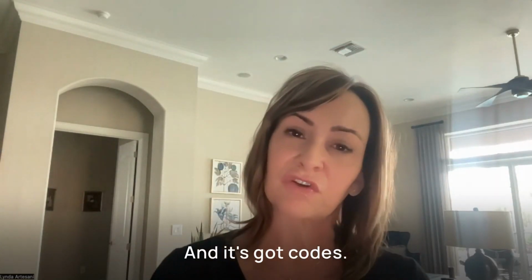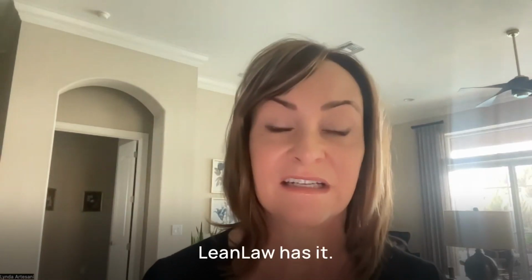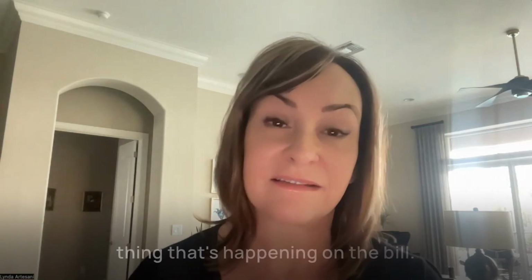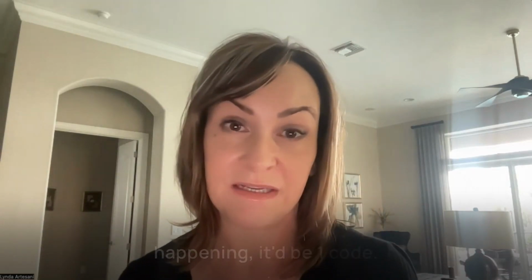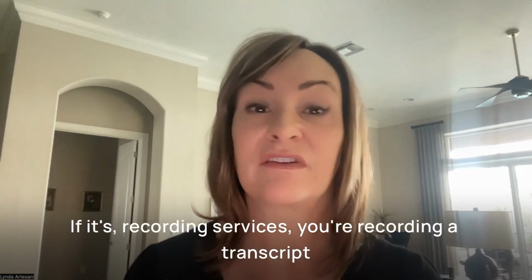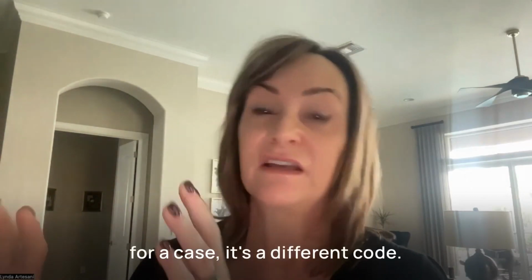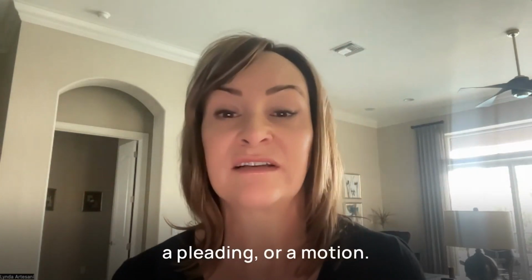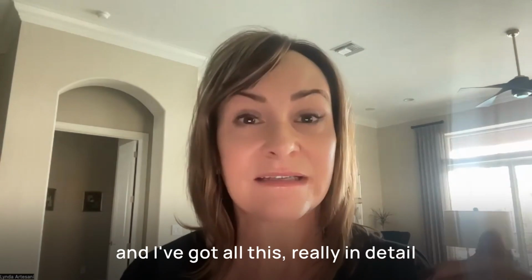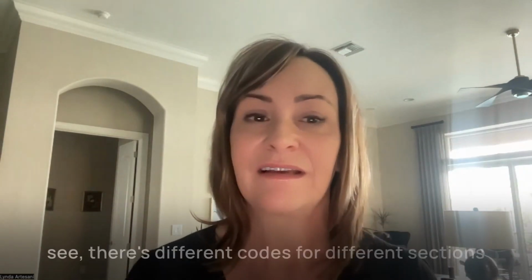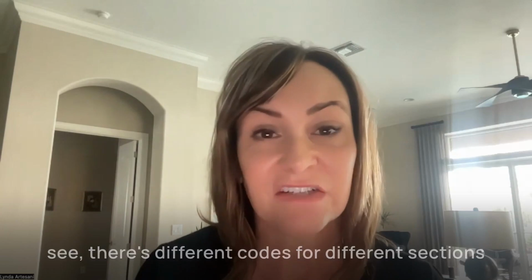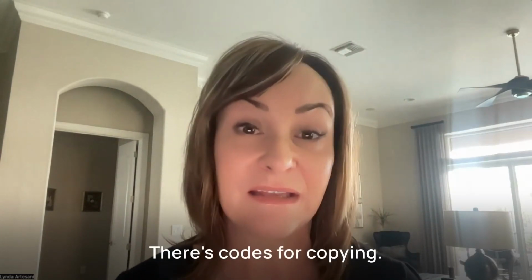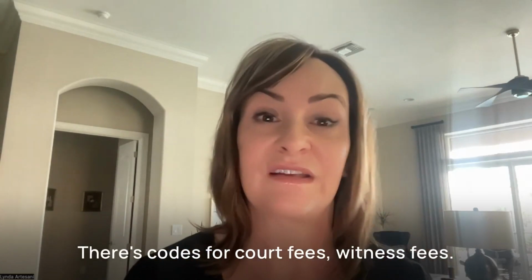And it's got codes. Clio has it, Lean Law has it. You create these codes that you have to book in for each thing that's happening on the bill. If there's legal services happening, it'd be one code. If it's recording services, like recording a transcript for a case, it's a different code. There are different codes for different things. It could be a pretrial pleading or a motion. I've got all this in detail below in the article, so you can see there are different codes for different sections of different types of law that's practiced. There are expense codes, codes for copying, court fees, witness fees.